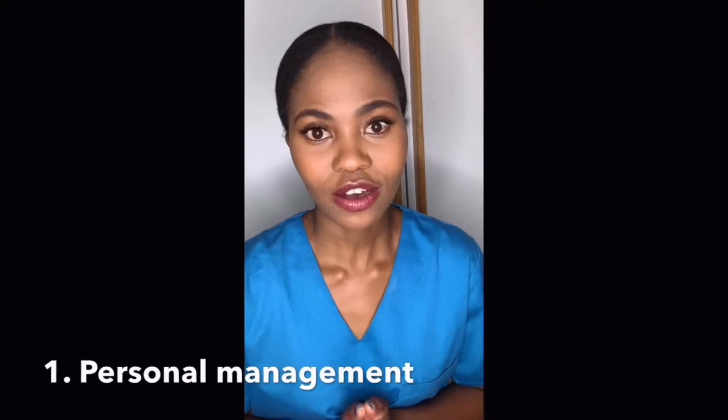Now we're going to be looking at the 8 areas of occupation, and I'm just going to take it easy and keep it simple and basic. The first area of occupation is personal management. Personal management is something that we can also look at as self-care. In personal management, we have the activities of daily living, such as eating, dressing, toileting.